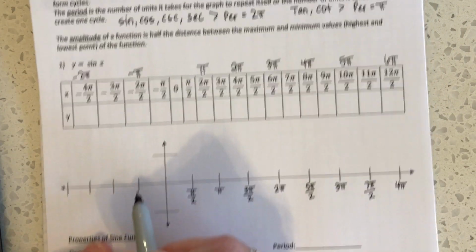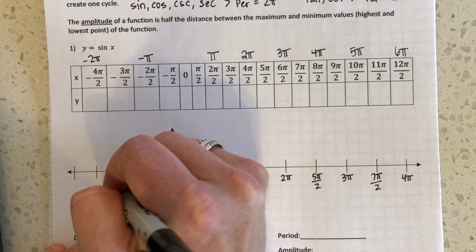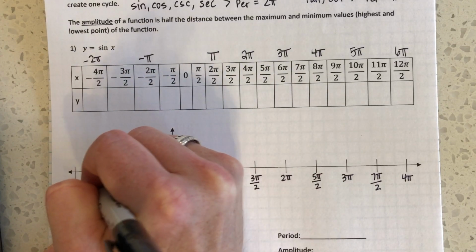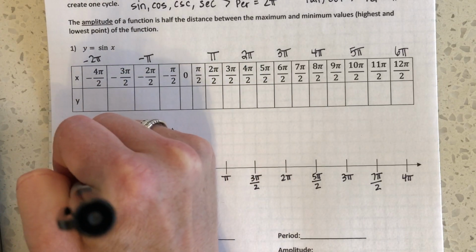All right, and then I'm going to go in the negative direction. Negative 1 pi over 2, negative 2 pi over 2 is negative pi, negative 3 pi over 2, and then negative 4 pi over 2 is negative 2 pi.